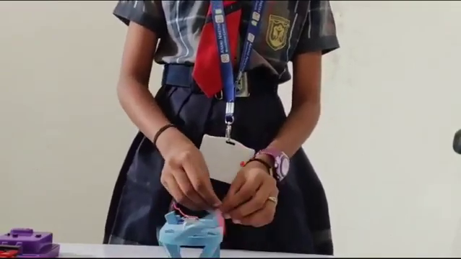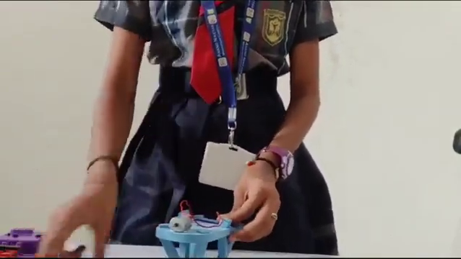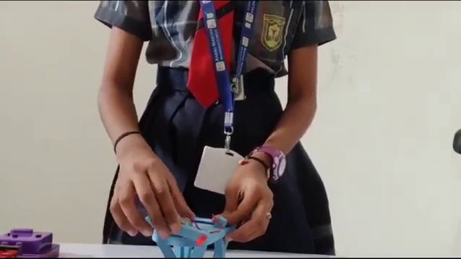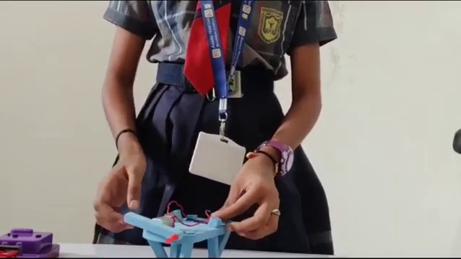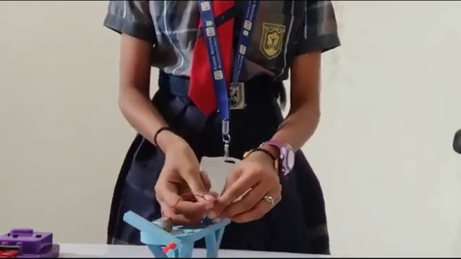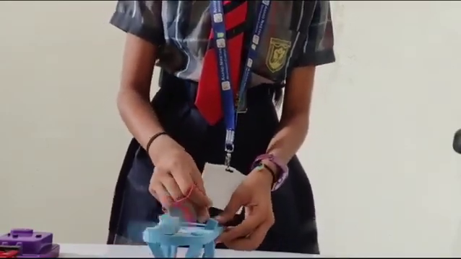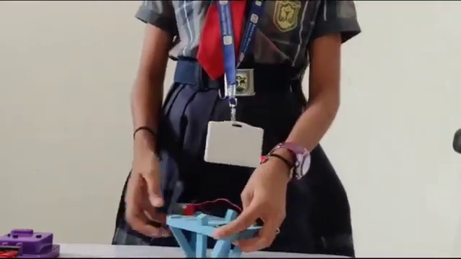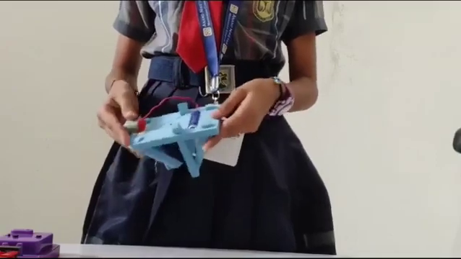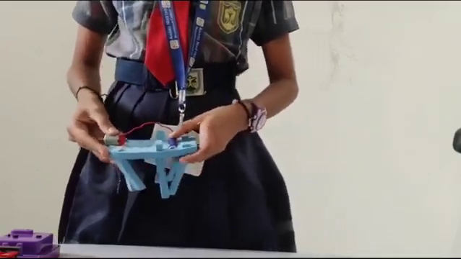Let's see. Just a minute. Let's connect this to the wire. As we can see, it moves. So this also shows translatory motion.